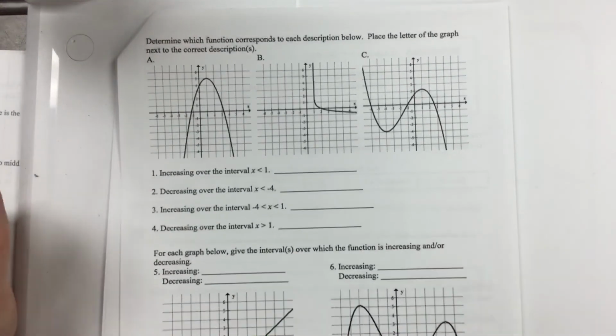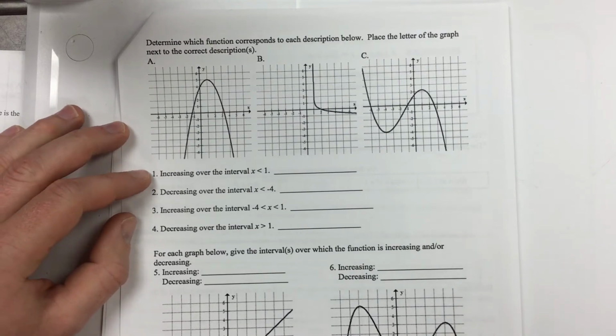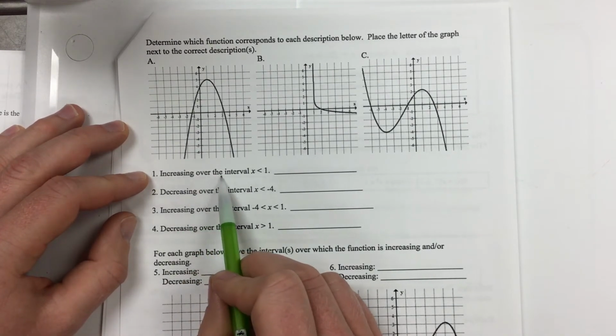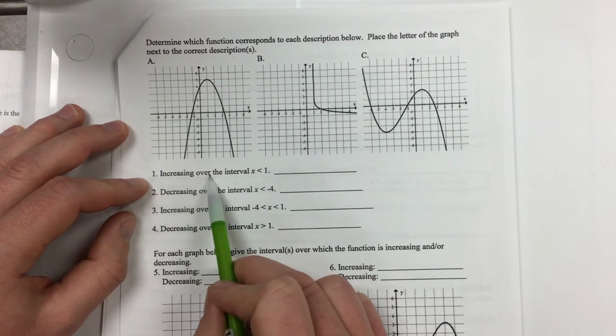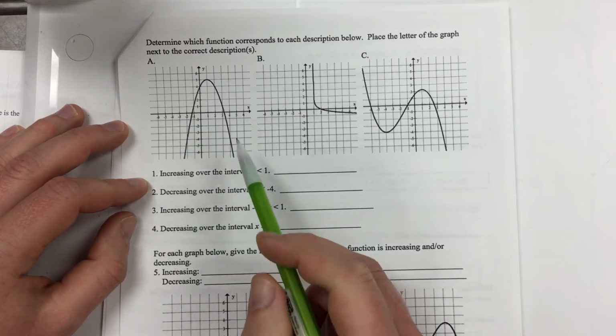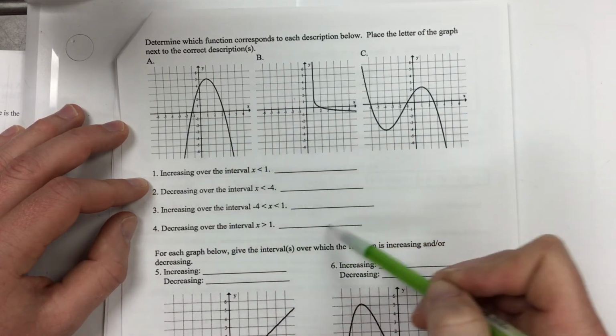So now they want us to determine if our functions are increasing or decreasing. It says increasing over the interval x less than 1. So we want to find the function that's increasing over the interval x less than 1. They want us to take these and put them in the right space.